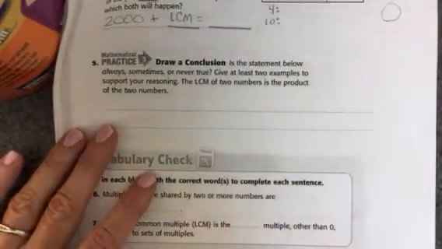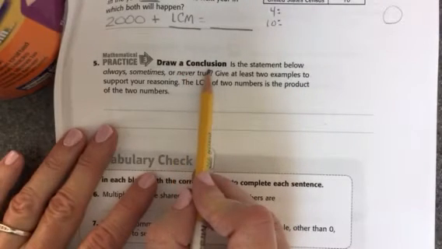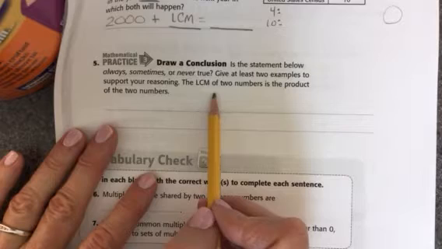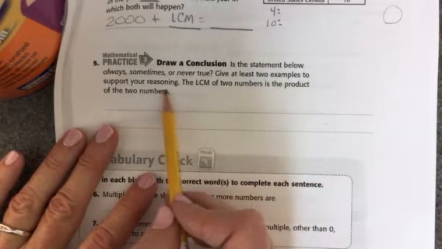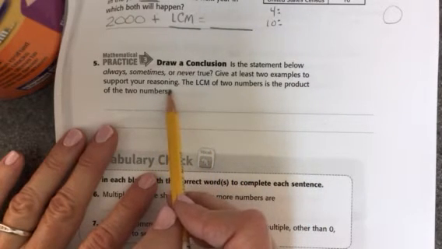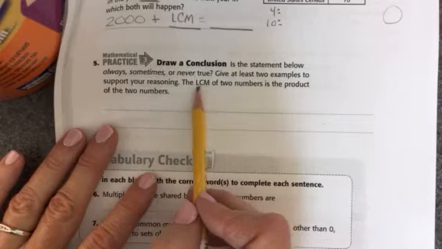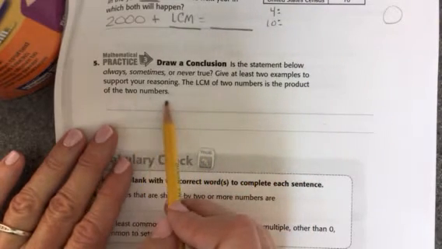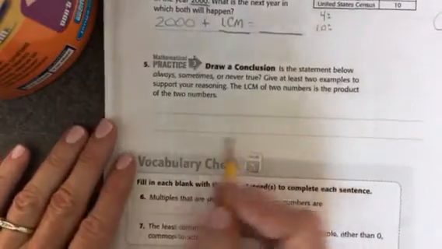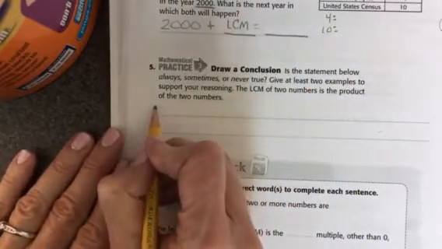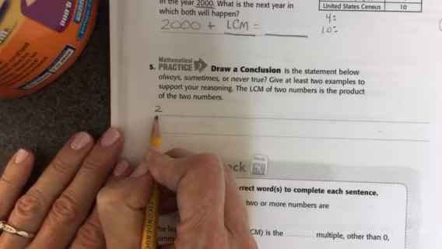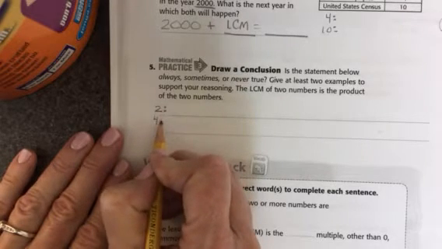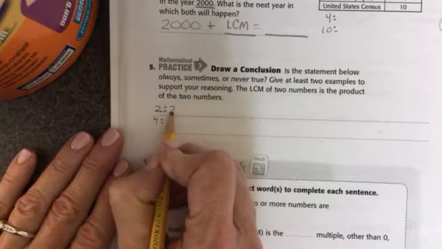All right, let's look at number 5. We're going to draw a conclusion. Is the statement below always, sometimes, or never true? Give at least 2 examples to support your reasoning. The LCM, lowest common multiple, of 2 numbers is the product of the 2 numbers. Well, I'm going to have to decide if I have the lowest common multiple of 2 and 4, what this is saying.